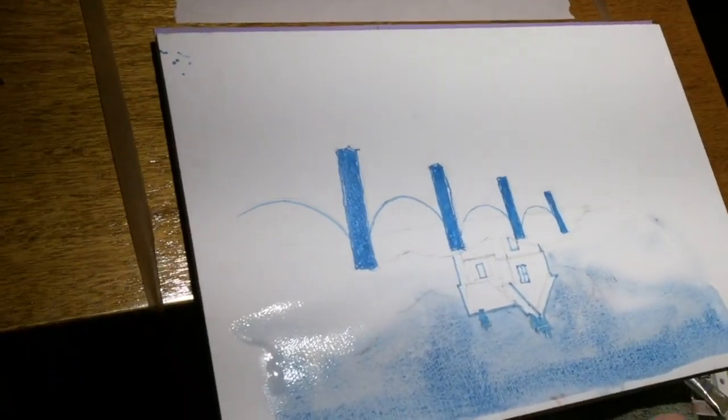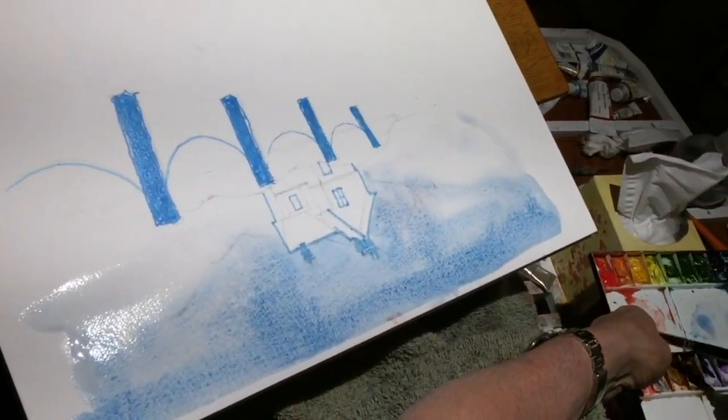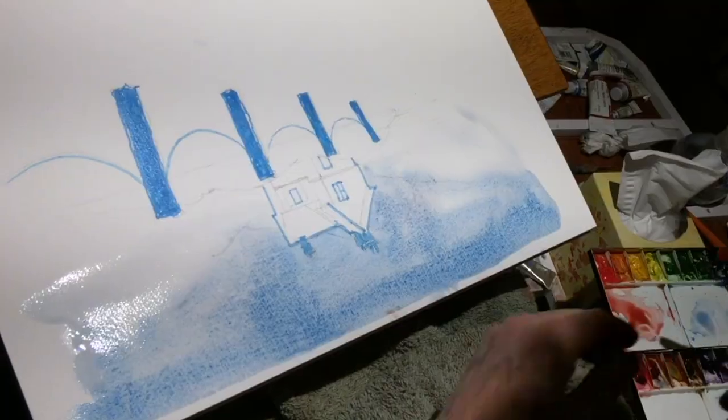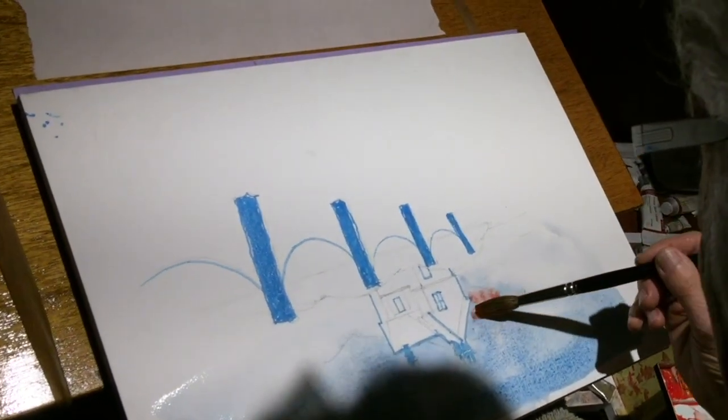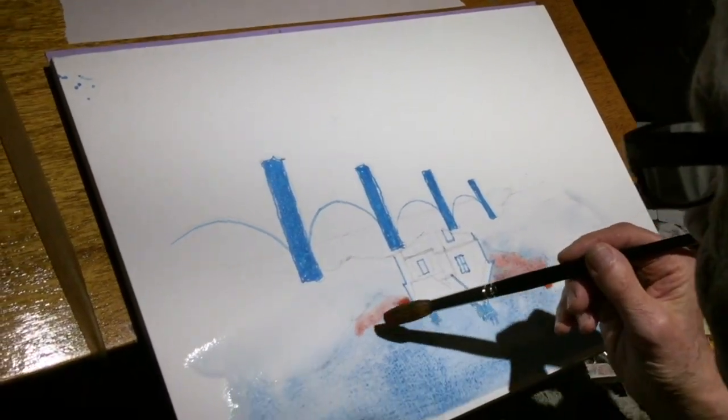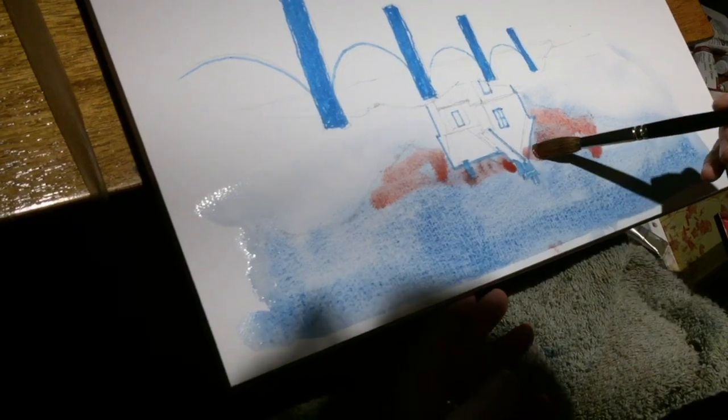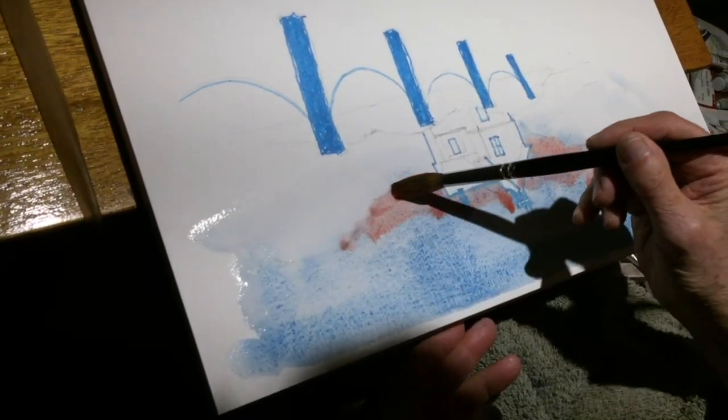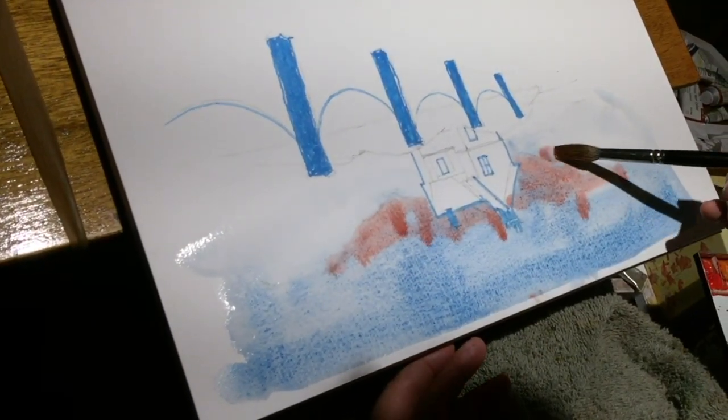I'm gonna drop in my... probably have to paint that in. Take it into the green.